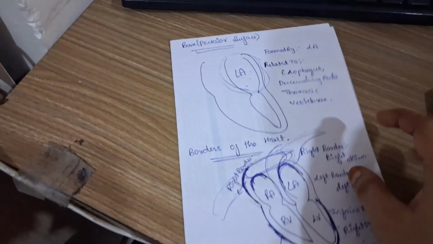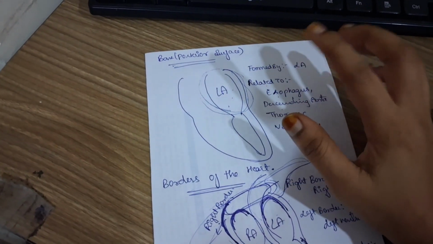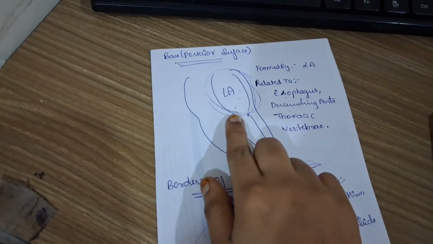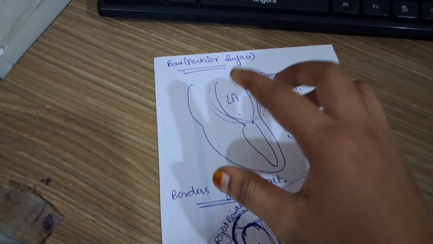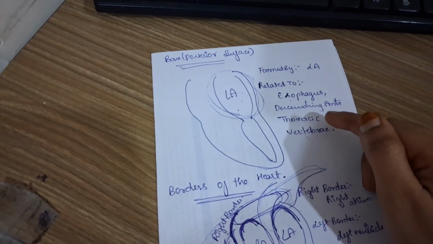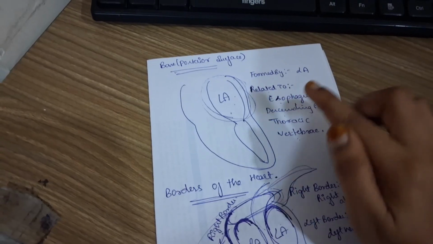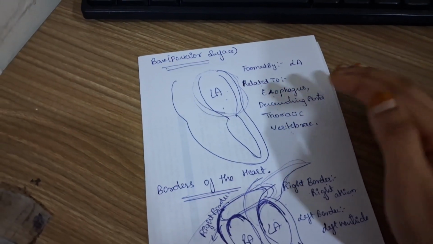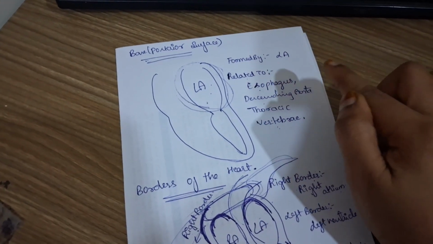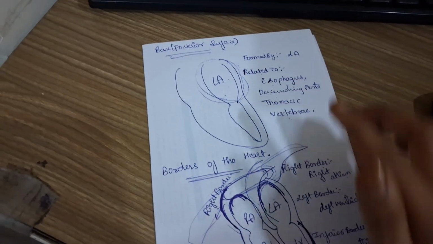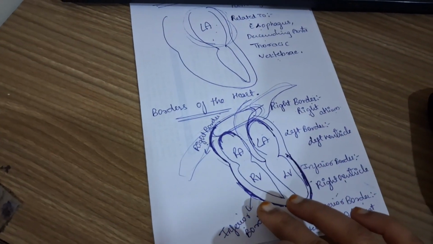Okay. Then we studied about the base, that is the most posterior surface, which is mainly formed by the left atrium. So the left atrium forms the base of the heart, which is closely related to the structures present posterior to the heart, that is the esophagus, descending aorta and thoracic vertebrae. Then we studied about the borders of the heart.